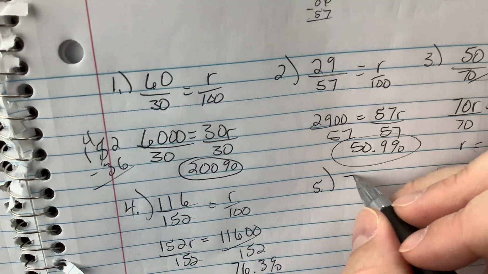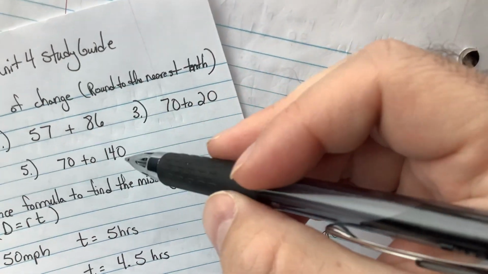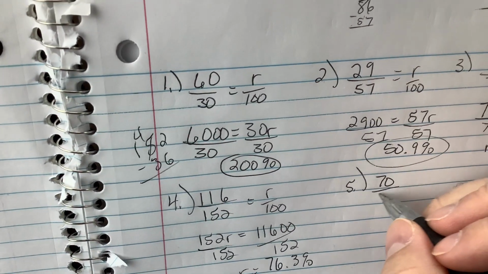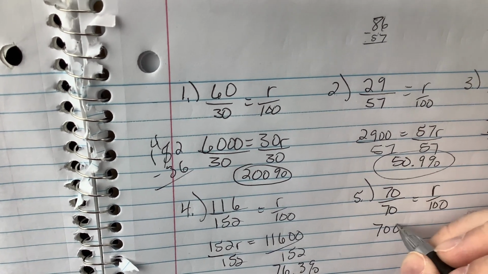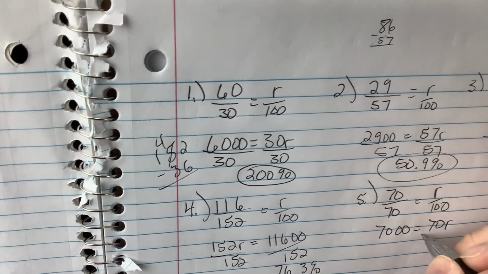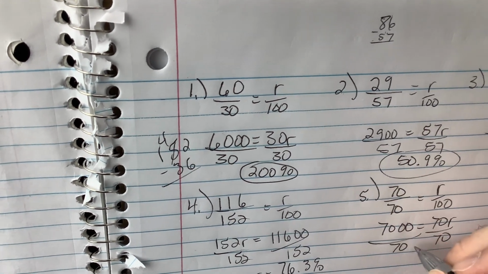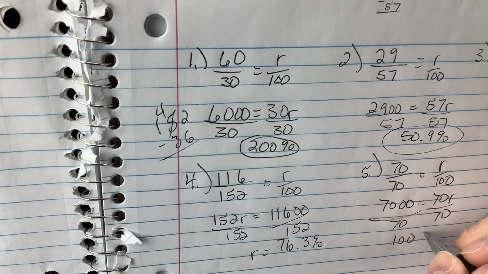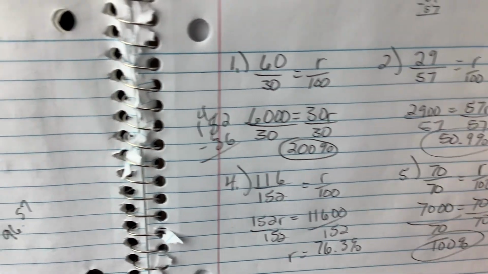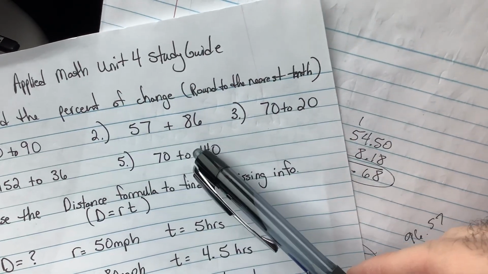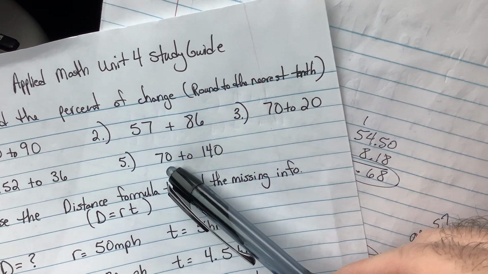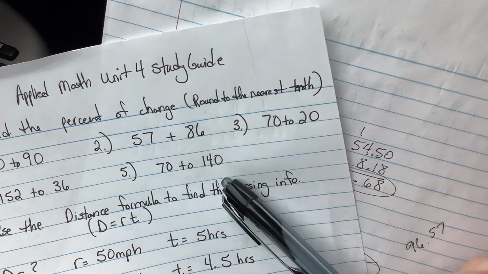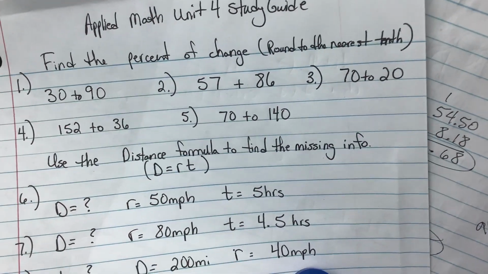So number 5 is 70 to 140. The amount of change is 70, because 140 minus 70 is 70, over 70, the original amount, equal to r over 100. So you get 7,000 equals 70r, divide by 70, and you get 100% as the rate of change. Because if you double, that's what you're doing. You're increasing by 70 or by 100%. 100% of 70 is 70. So if you increase to double, then that's increasing by 100%.